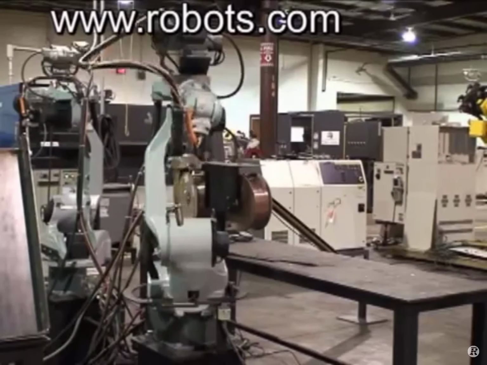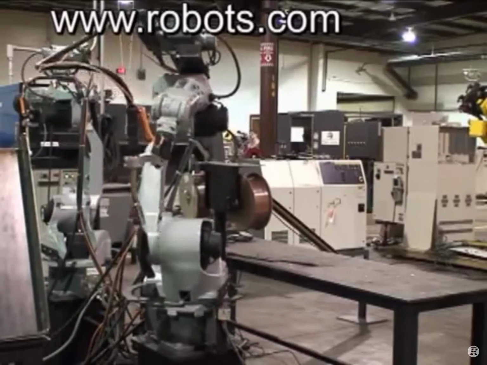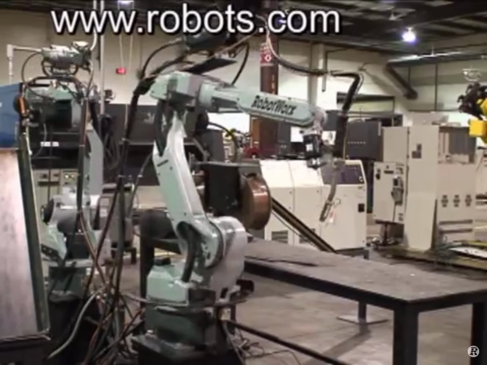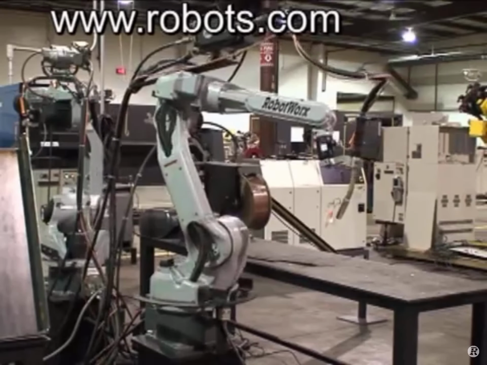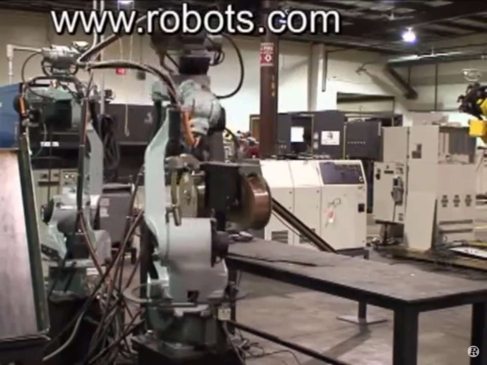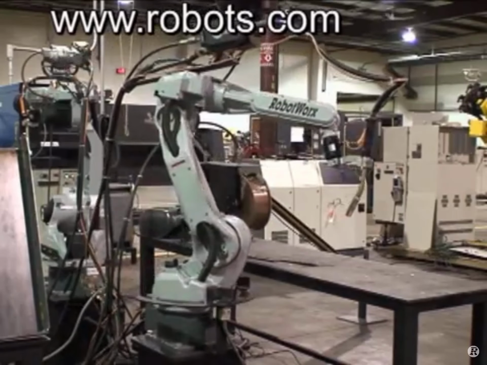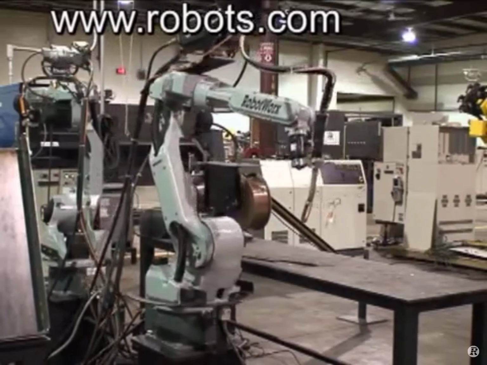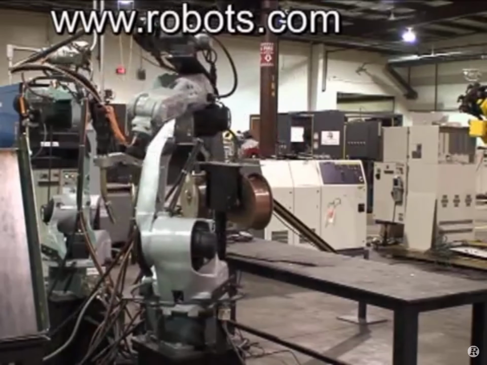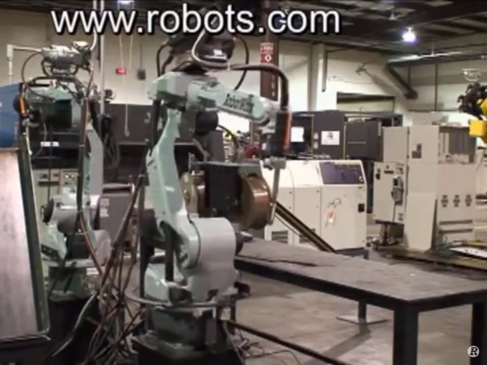Axis 1. This axis, located at the robot base, allows the robot to rotate from left to right. This sweeping motion extends the work area to include the area to either side and behind the arm. This axis allows the robot to spin up to a full 180-degree range from the center point.